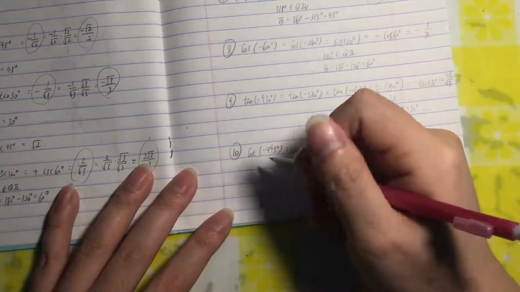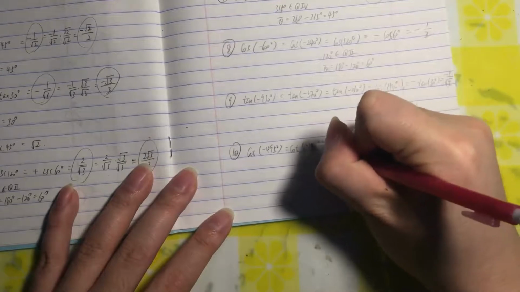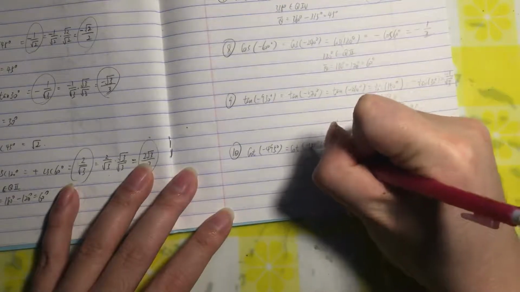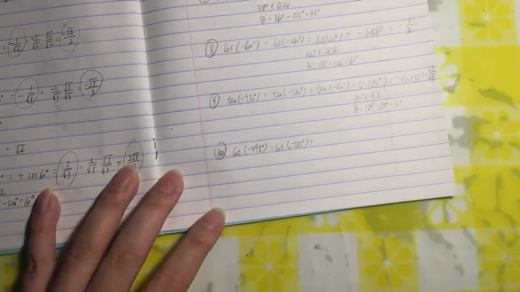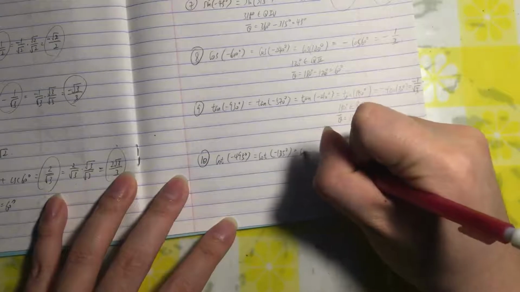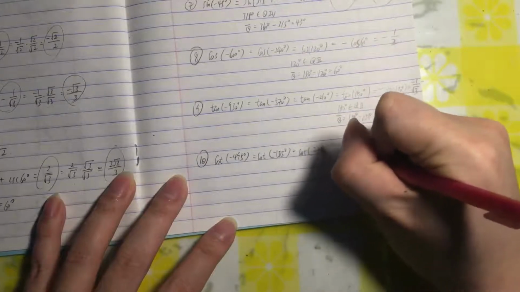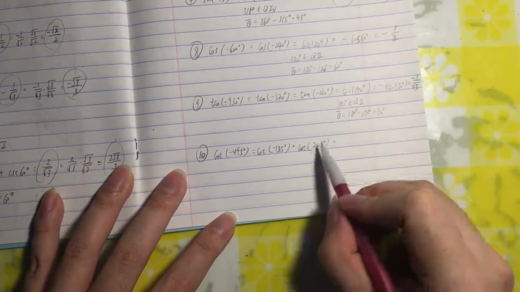Negative 495 plus 360 is negative 135. It's still negative. Keep adding 360 until it becomes positive. Negative 135 plus 360 is 225. That's a positive coterminal angle.